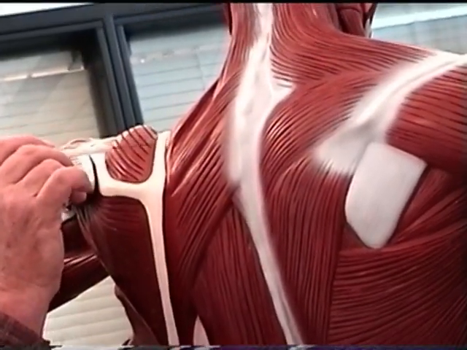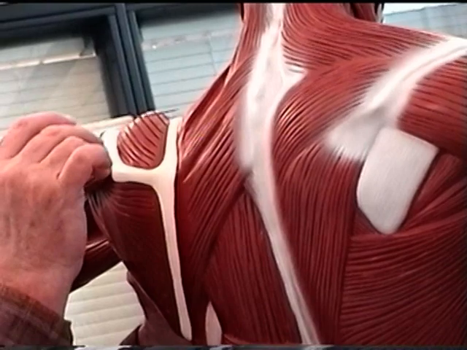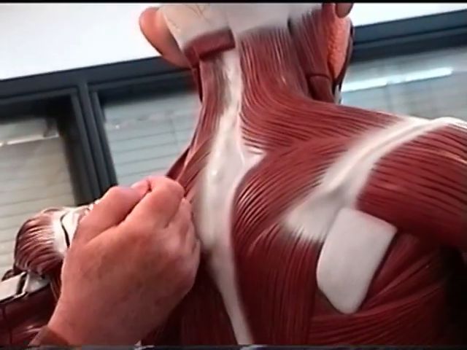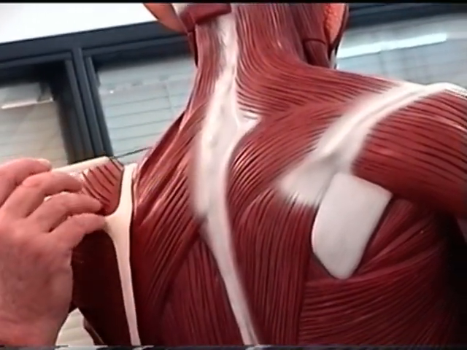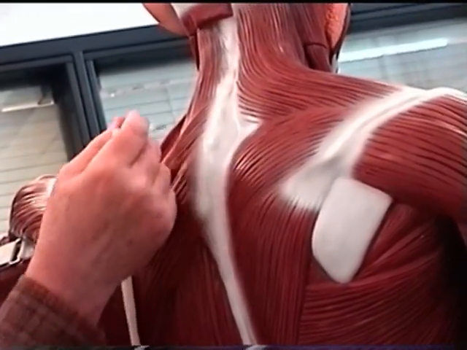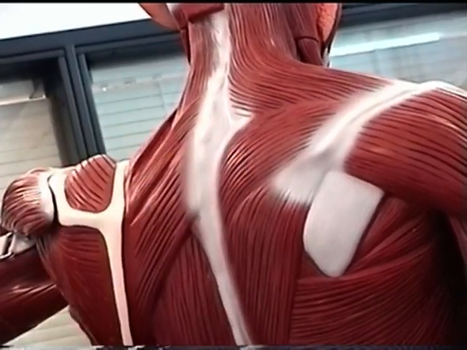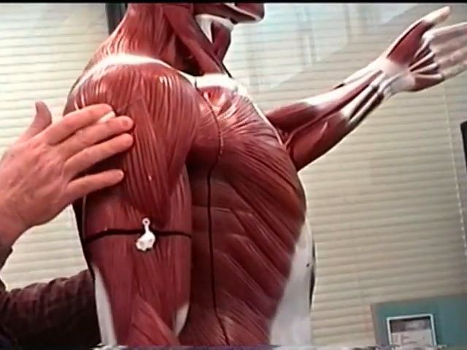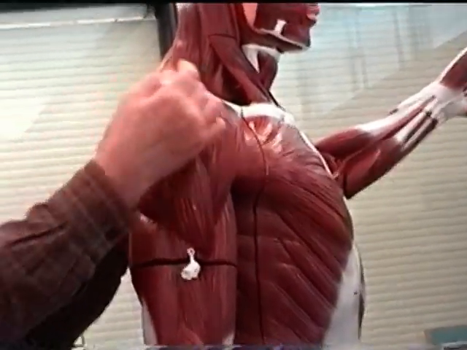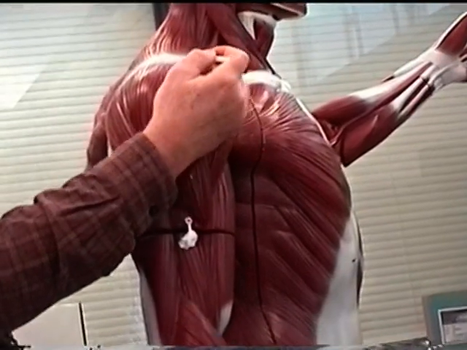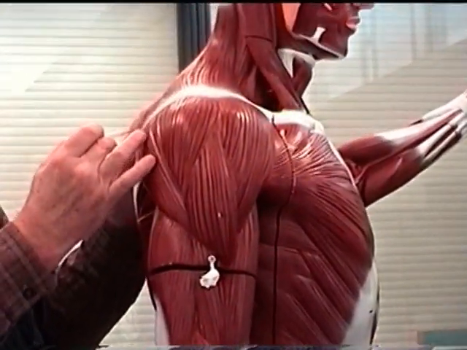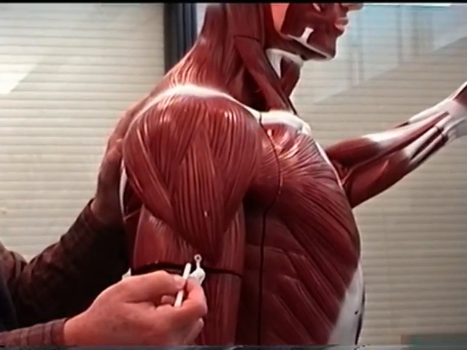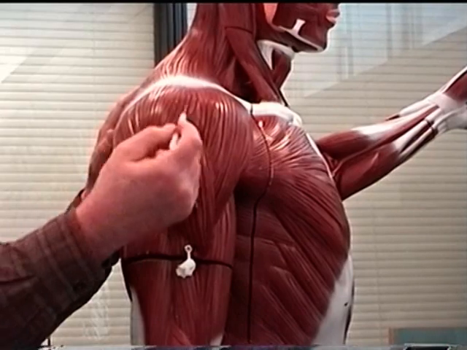Coming off the superior angle of the scapula as an insertion and going to cervical vertebrae is a muscle that elevates the scapula, as in shrugging the shoulders, and so we call it the levator scapulae. Now as we move lateral, a superficial muscle that comes off of the clavicle, acromion process, and scapular spine as an origin runs to the deltoid tuberosity as an insertion is the deltoid muscle.